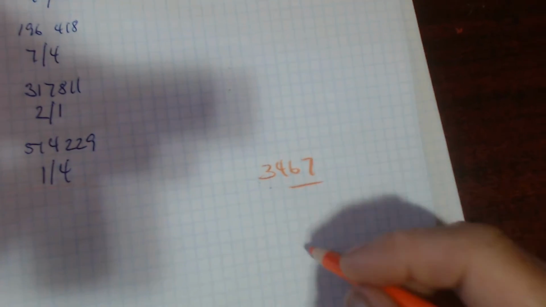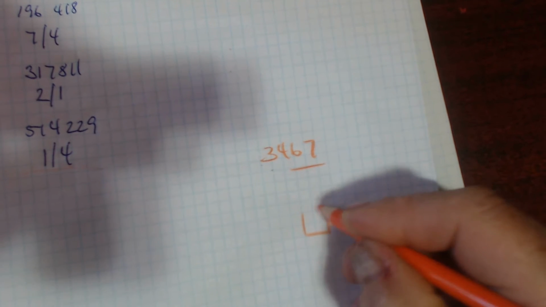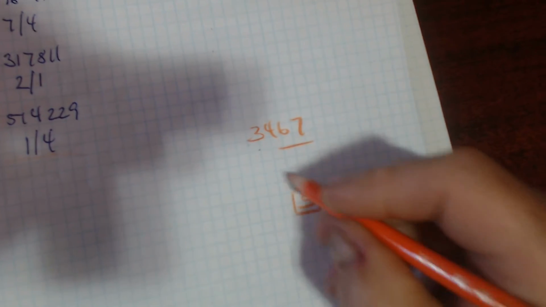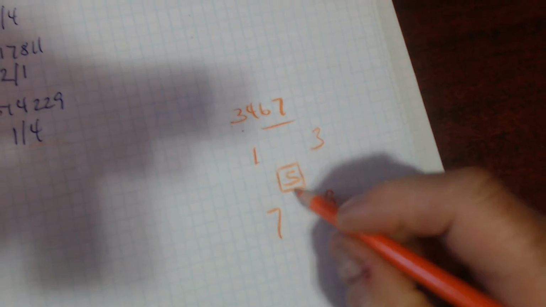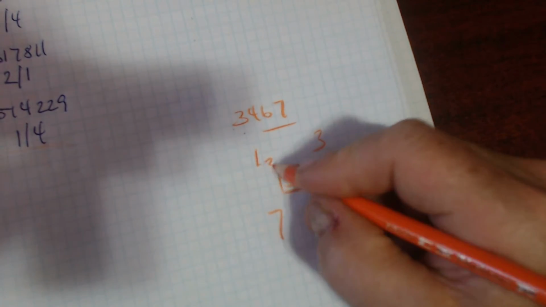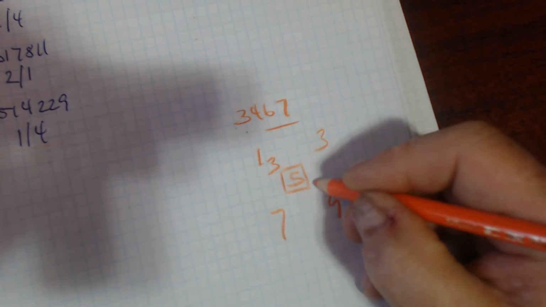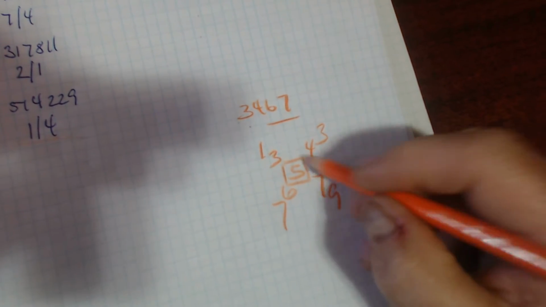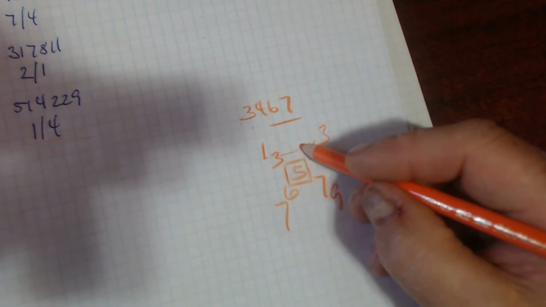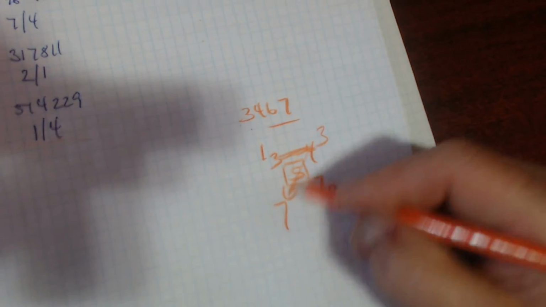What I really like about that connection, 3, 4, 6, and 7, is that it happens more than once in numbers. Why? Because the halfway point between here and here is 3. The halfway point between here and here is 7. The halfway here is 4. The halfway point is 6. We have 3467, right?